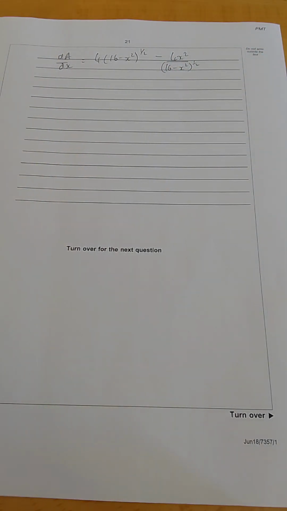Okay, so how can we prove it's a minimum or maximum? There's two typical ways we can do that. Quite often what we do is do the second derivative, and if the second derivative at that point turns out to be positive, it will be a minimum. If the second derivative at that point is a negative value, it would be a maximum.